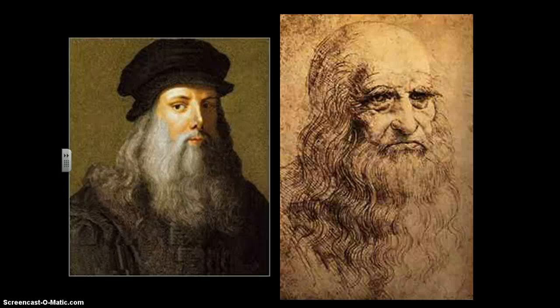And also his sketchbooks. These are two self-portraits of Leonardo da Vinci. A self-portrait means that the artist drew a picture or a painting of themselves. So if I drew a picture of someone else, that would not be a self-portrait, that would just be a portrait. So Leonardo da Vinci painted the one on the left and he sketched the one on the right, and they are both of himself.